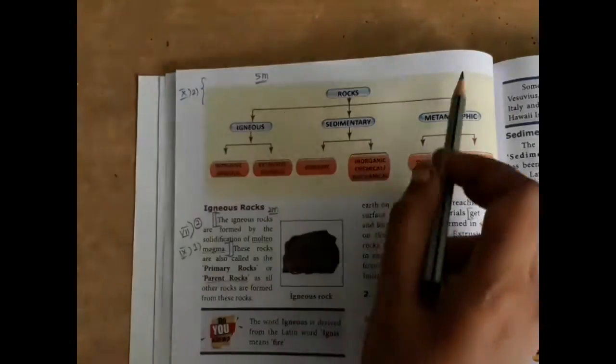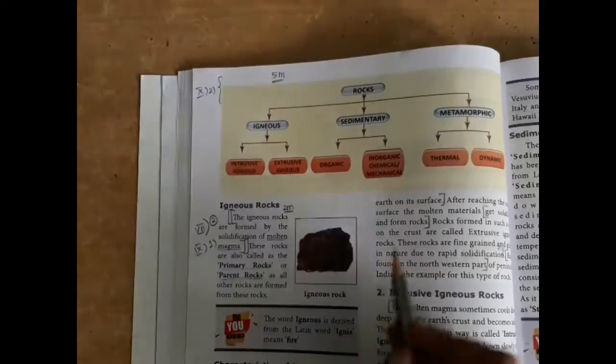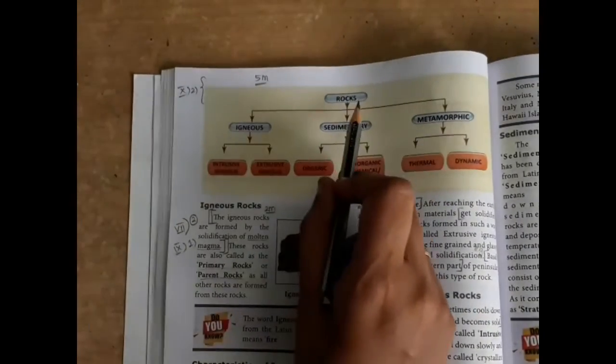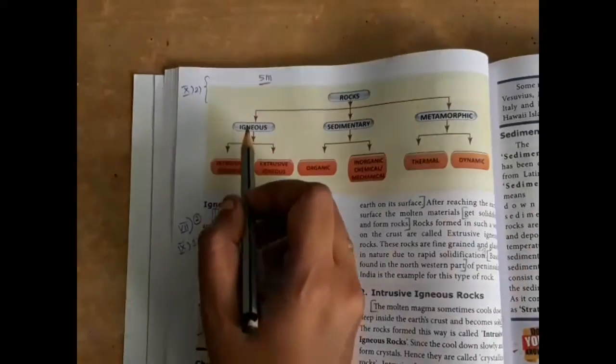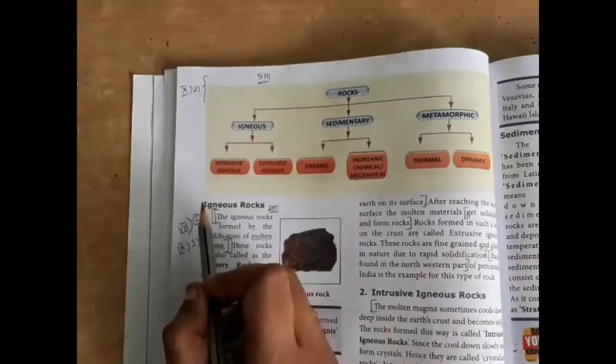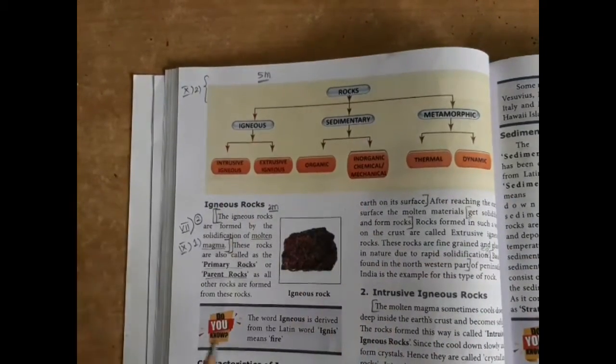This is a 5-mark question. It ends here. Rocks consist of 3 types and every separate rock type consists of 2 types. Okay, are we all clear about rocks and their classification?